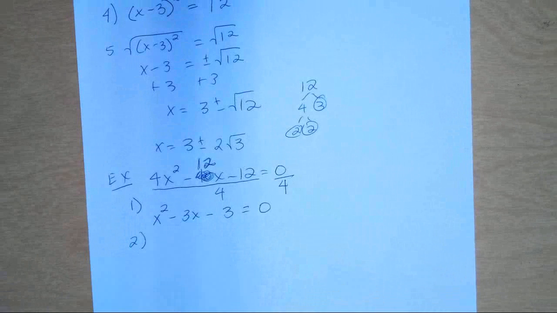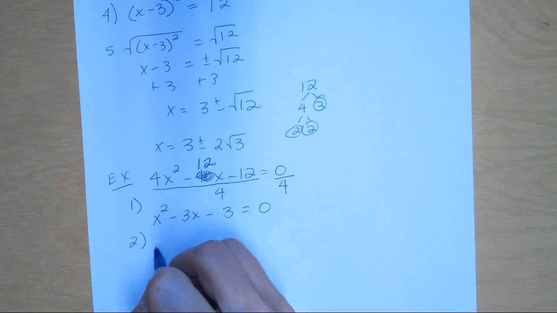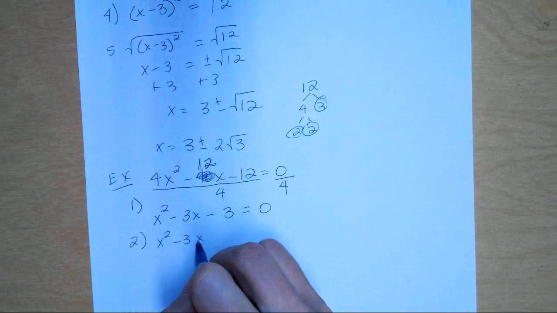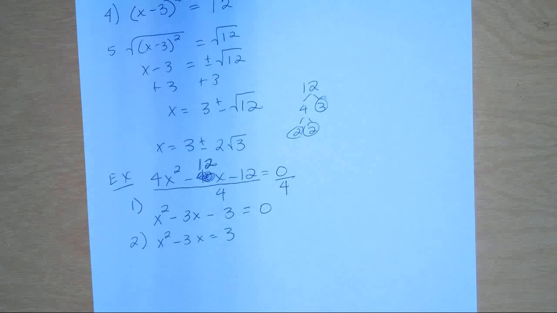Okay, step 2 says to move c to the other side. So I have x squared minus 3x equals 3. You add 3 to both sides to get it on the side by itself.